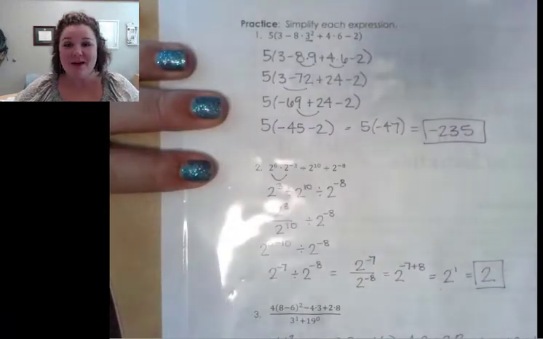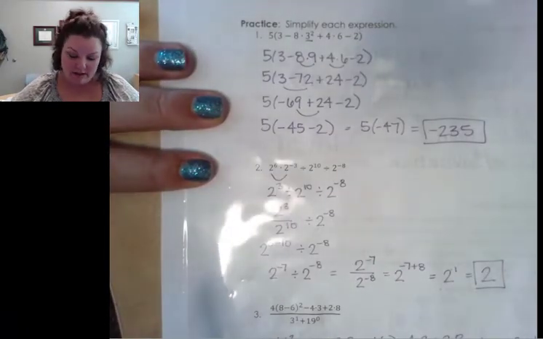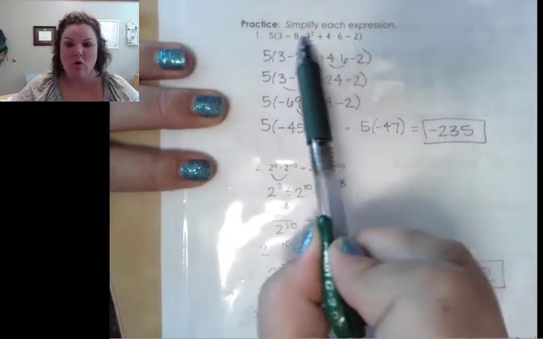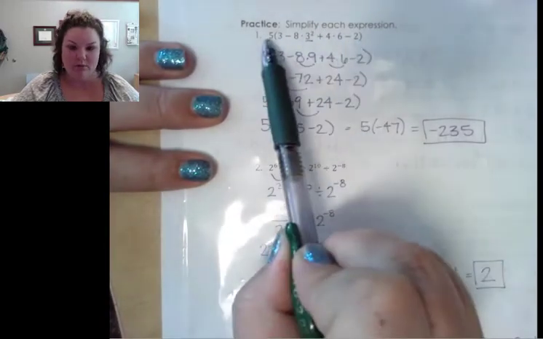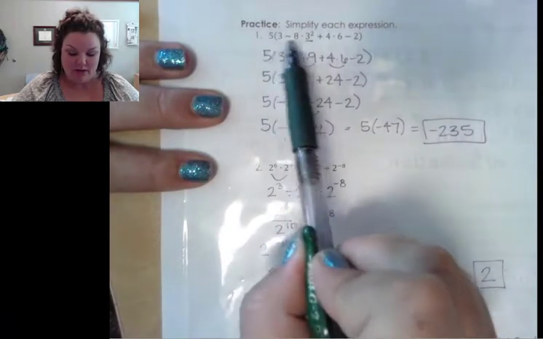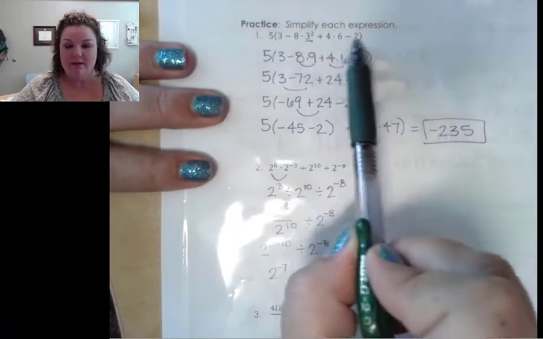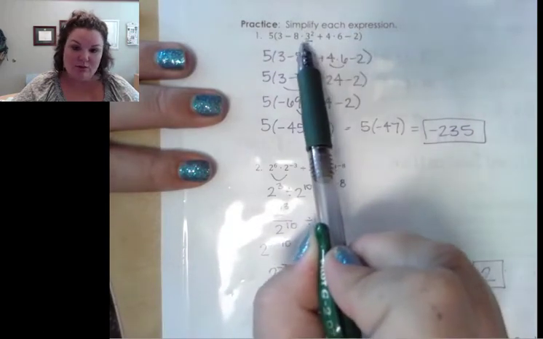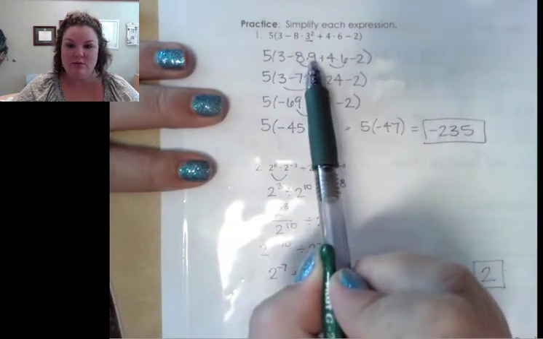All right, so let's go ahead and go over them. On the first one, what I do is grouping symbols. So I need to take care of this whole grouping before I can multiply that 5. Okay, so within this whole grouping, the thing that I do first is exponents. So I'm going to do the 3 squared first and turn that into a 9.